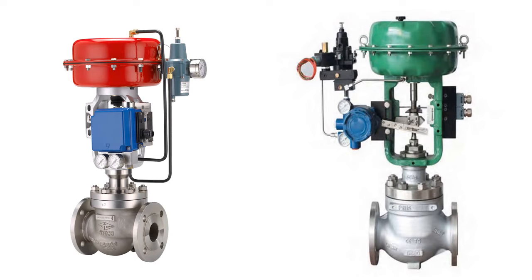Now, this is a globe valve with spring and diaphragm on it. And as you can see from the pneumatic connection here, the pneumatic connection of the two valves is slightly different. On one of the valves, you can see the connection of air from the top, and on the other valve you can see the air connection is from the bottom, right?